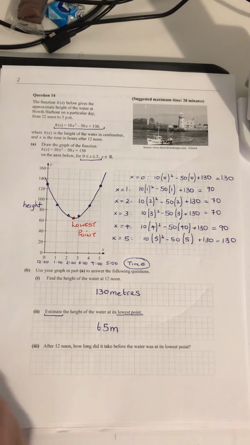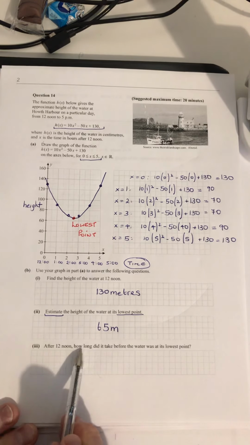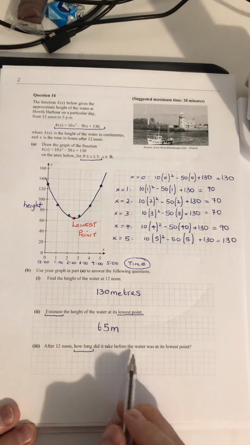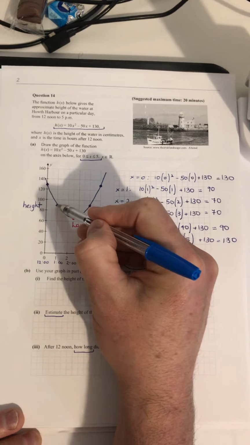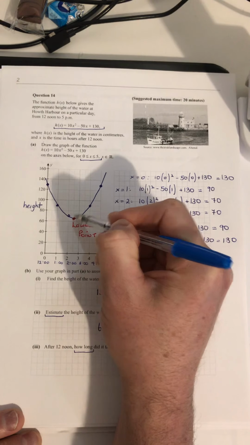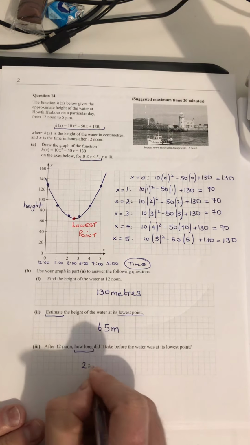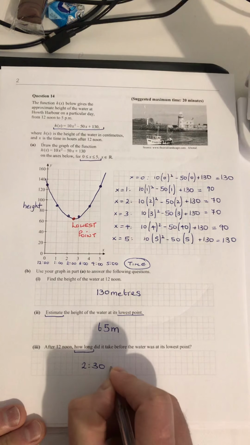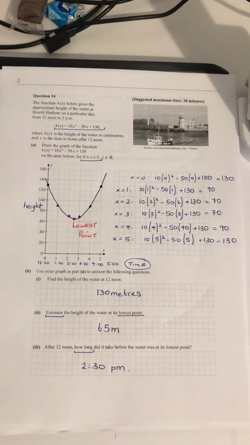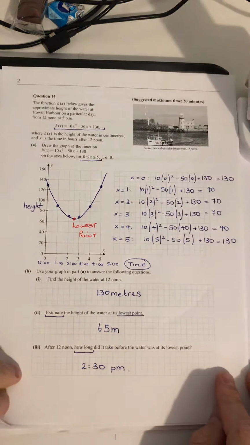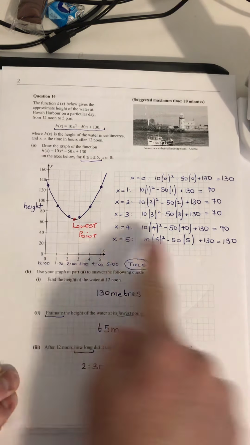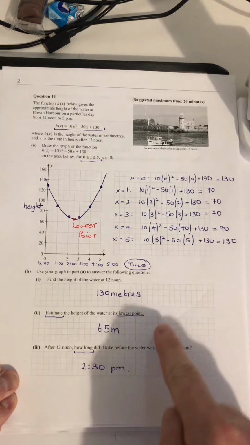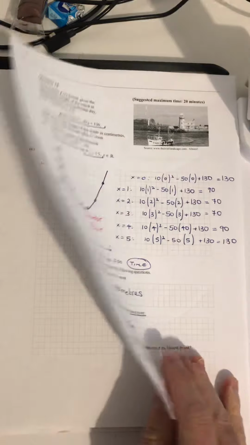After 12 noon, how long did it take before the water was at its lowest point? So 12 o'clock to 1 o'clock to 2 o'clock, the lowest point was at 2:30 p.m. Okay, that's when the water was at its lowest point. And that's a typical exam question for 40 marks. So you'd have 10 for your graph, 15 for your table, 5, 5, and 5.